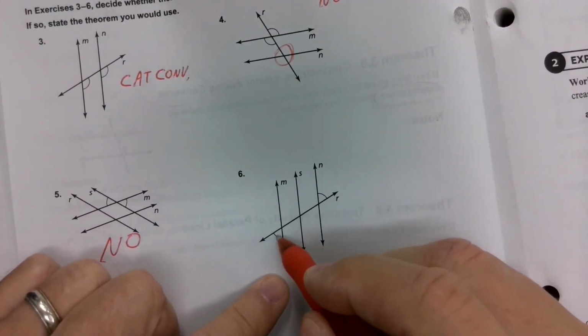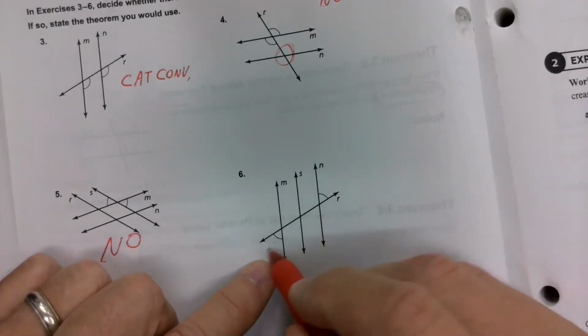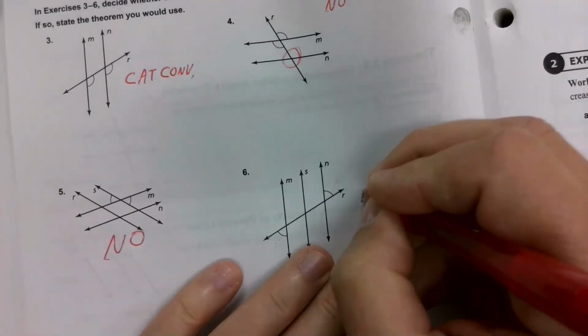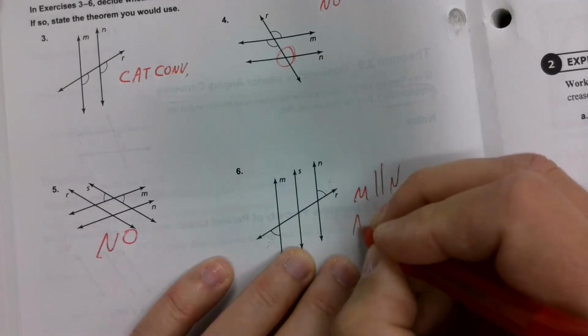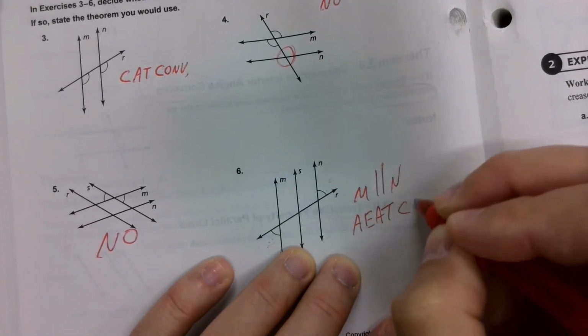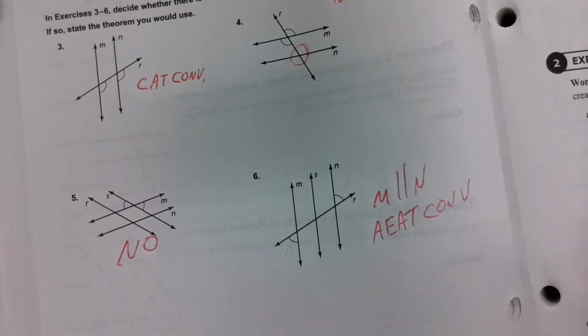But I can see that this angle right here and this angle right here are congruent. Those are alternate exterior angles. So I can say yes, that M is parallel to N by the alternate exterior angles theorem converse. Okay, so those are some of the different ways that we can do it.